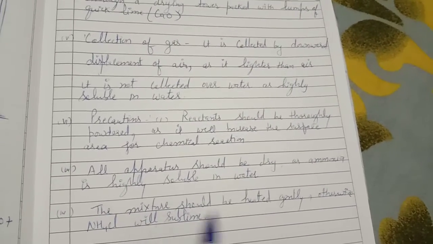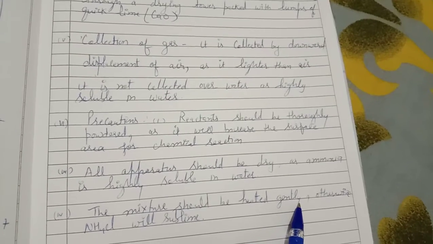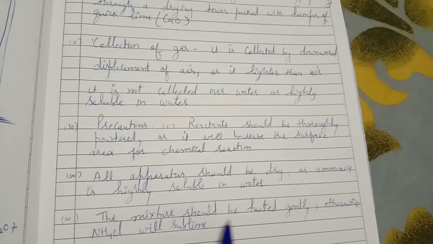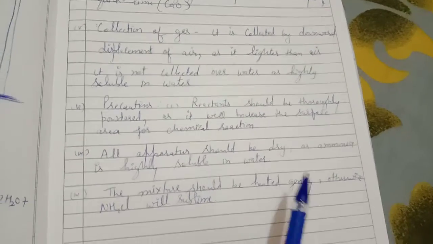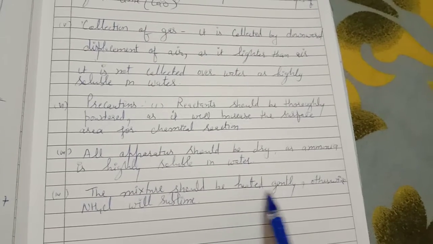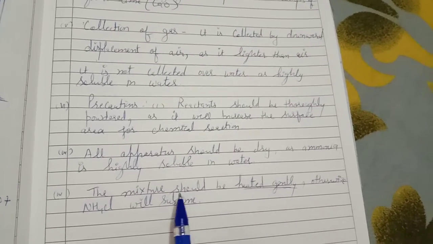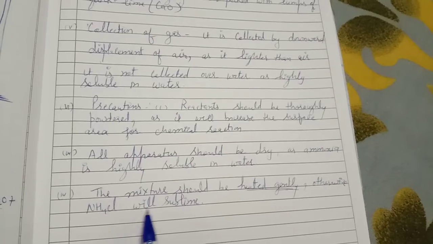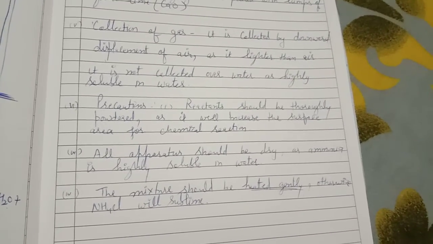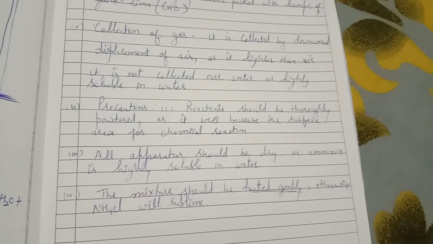Another precaution: the mixture should be heated gently. The mixture of ammonium chloride and calcium hydroxide should be mixed properly and heated gently. The heat should not be too much, otherwise the ammonium chloride will sublime and the yield of ammonia gas will decrease.